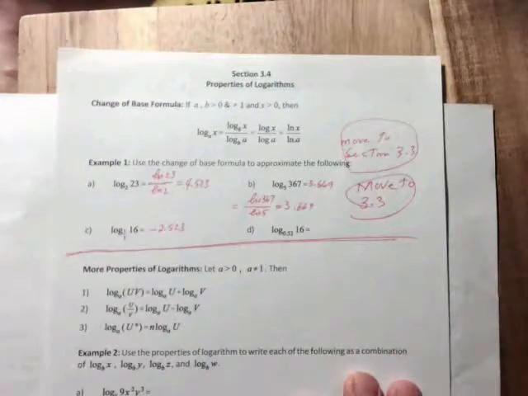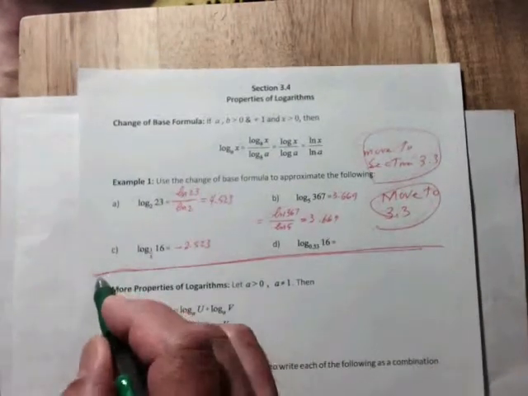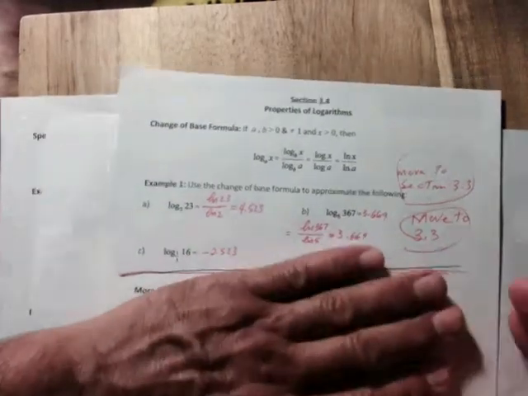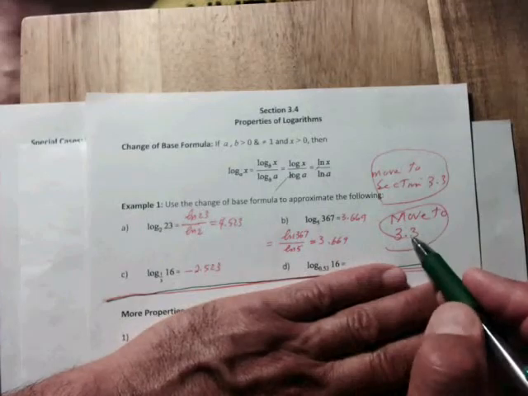This part of 3.4, I'll move it to section 3.3. So I'm going to discuss this in 3.3.